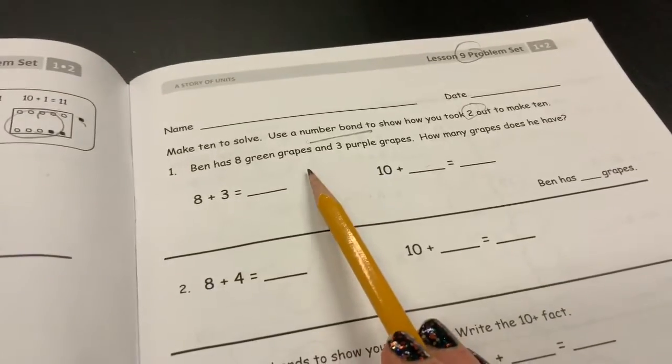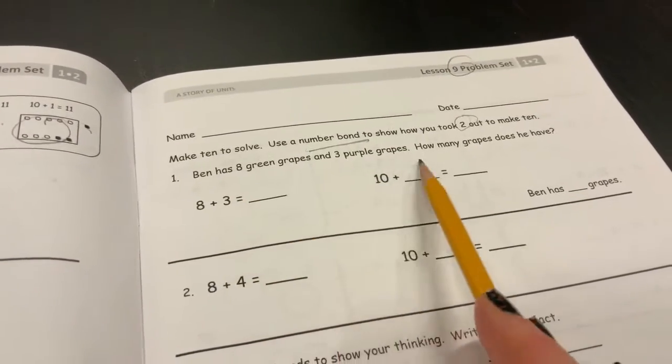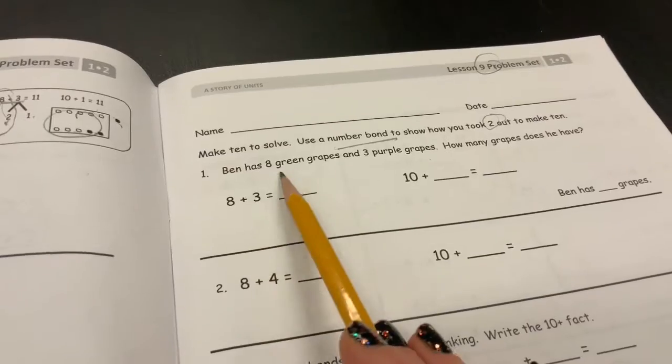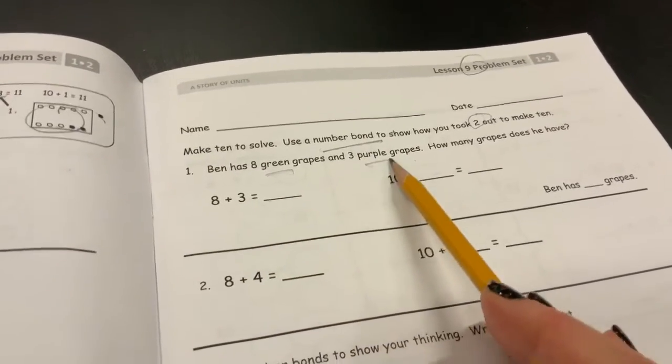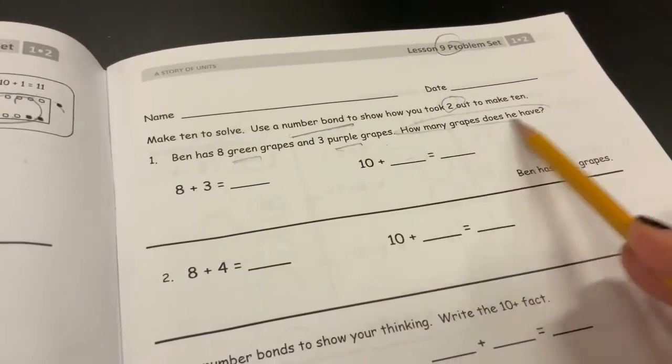All right, so here's our story. Ben has 8 green grapes and 3 purple grapes. How many grapes does he have in all?